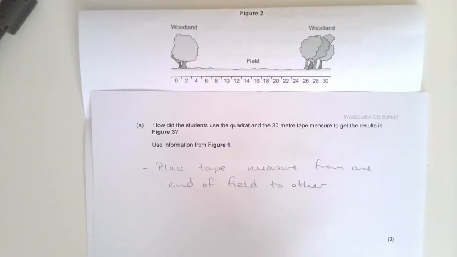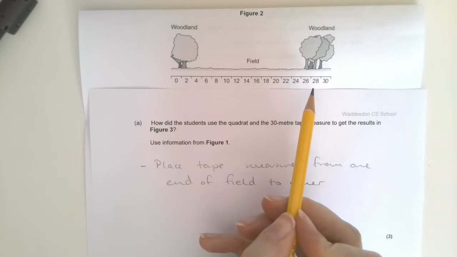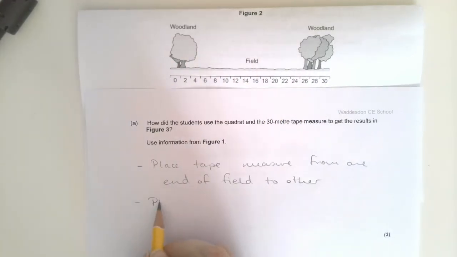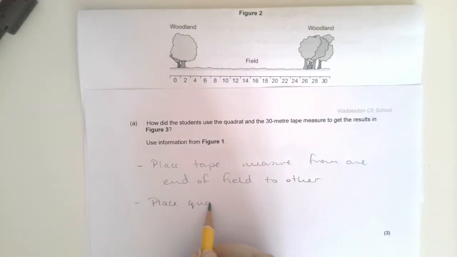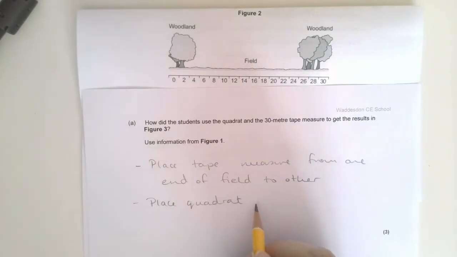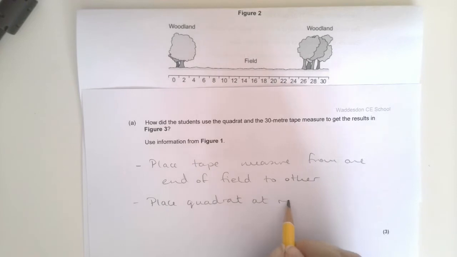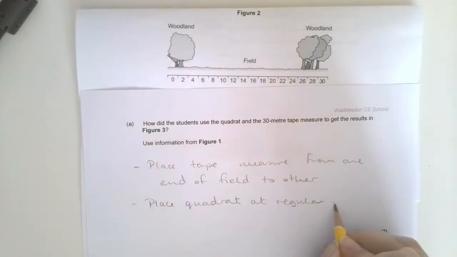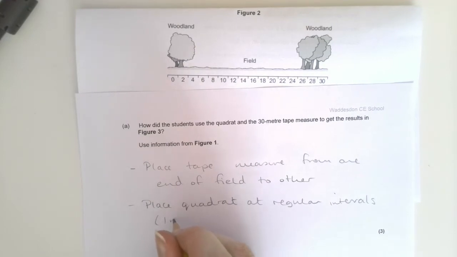What you do once you've placed your tape measure down, like it's shown in the diagram, is you place your quadrat, remember, not randomly, but this time at regular intervals. My advice, every meter.